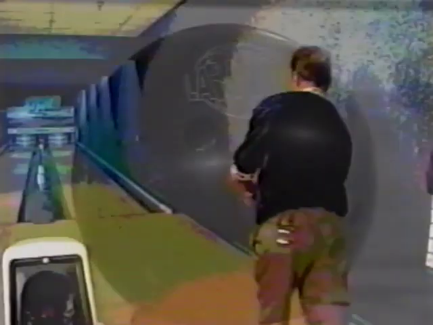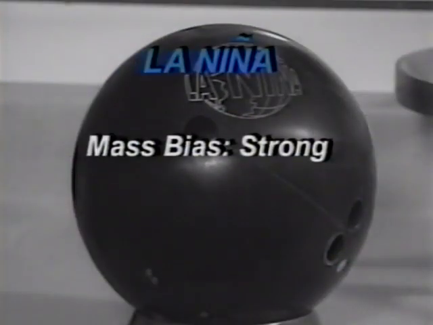And finally, we note that Pete has a lot of axis rotation or side roll. Again, based off this particular condition, which is a medium volume long pattern, we will select a mass bias location in the strong position. Wow. Just by knowing Pete's ball speed, revolutions, and axis rotation, as well as the lane condition, you selected a ball layout rather quickly. There must be a method to that.